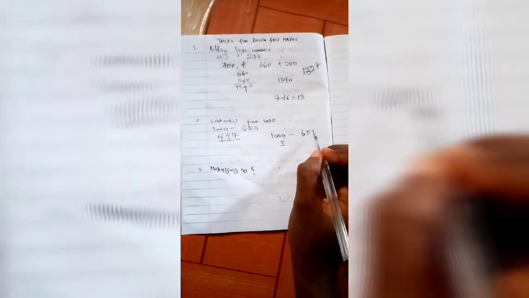Let's do another example. 1000 minus 651. What you have to do is subtract the first one from 9. 9 minus 6, 3. The second one too from 9. 9 minus 5, 4. Then the third one from 10. So 10 minus 1, 9. And that's your answer. Now, if you are multiplying, let's go to number 3.